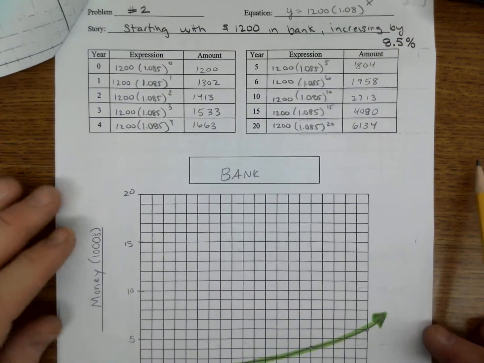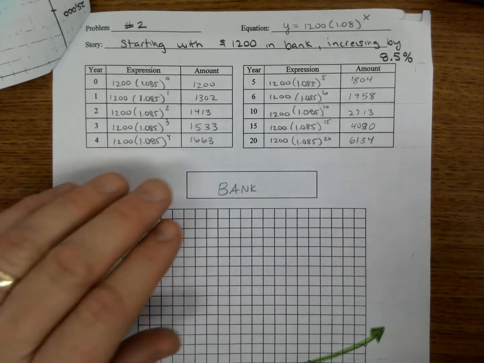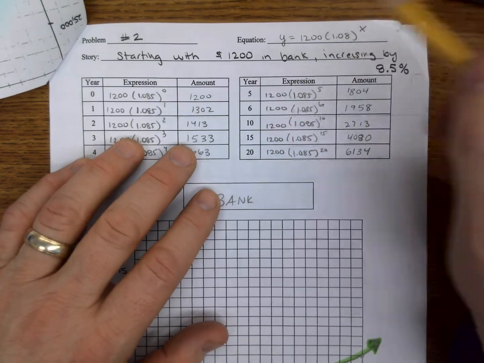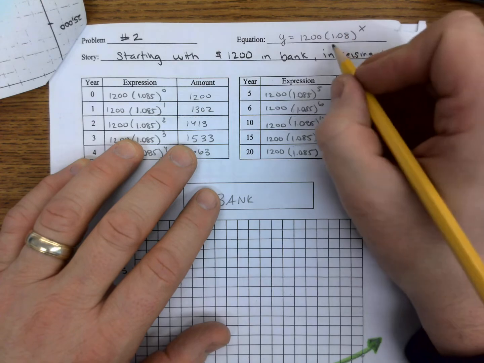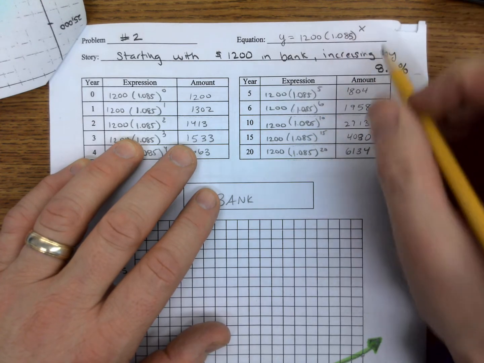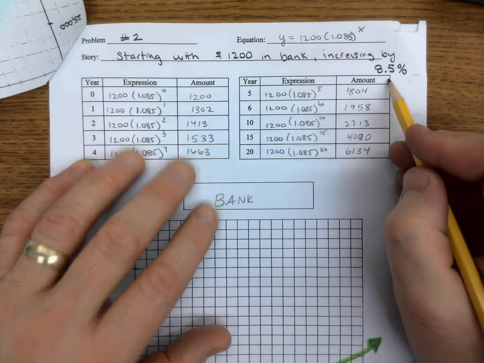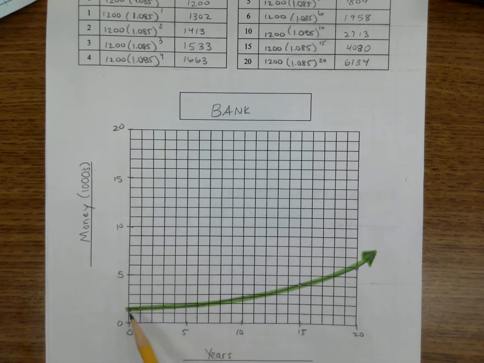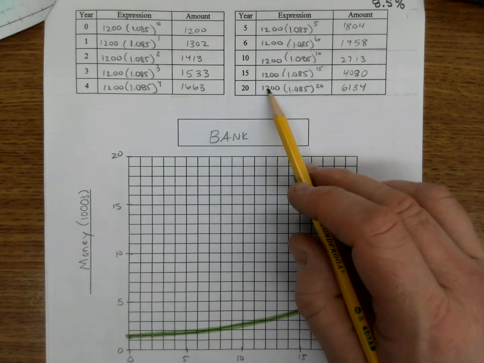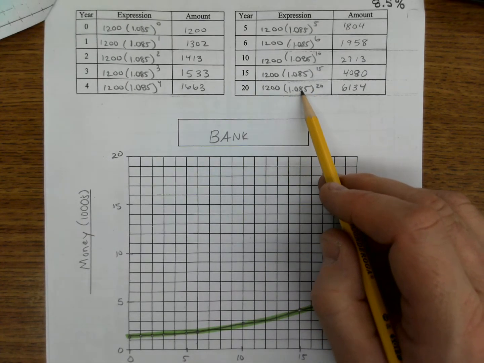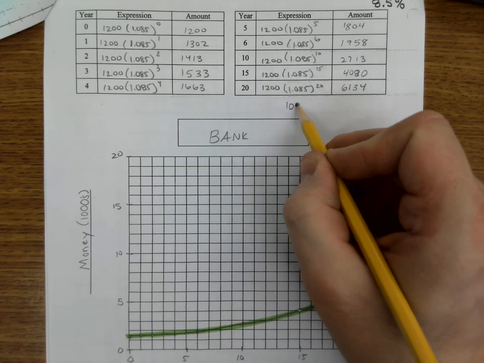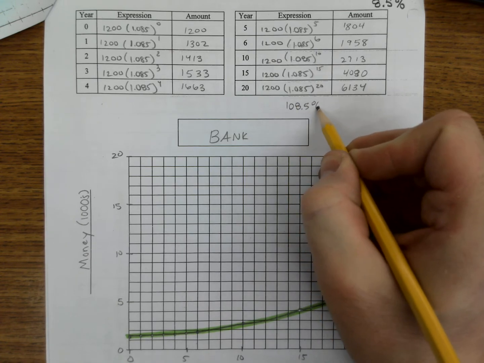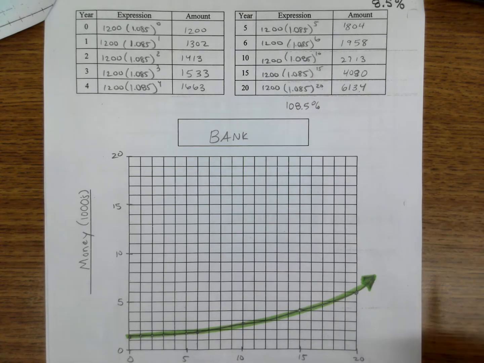Problem number 2. The equation here is 1200 times 1.085 because it's 8.5%, and you can fill it all the way in. Do your same graph. This one curves up just a little bit. But again, the equation is 1200 times 1.085 because that's 108.5% to the 20th will give you this.